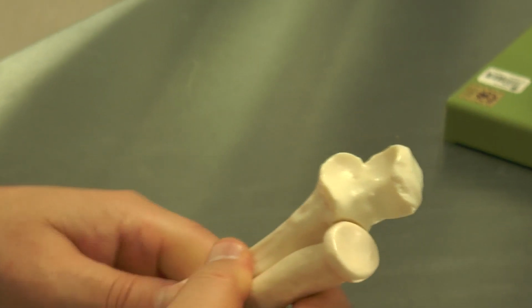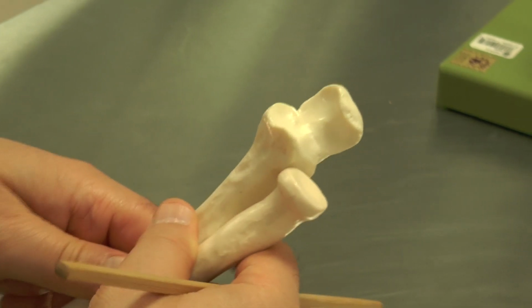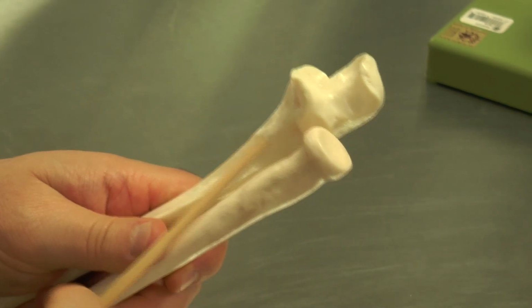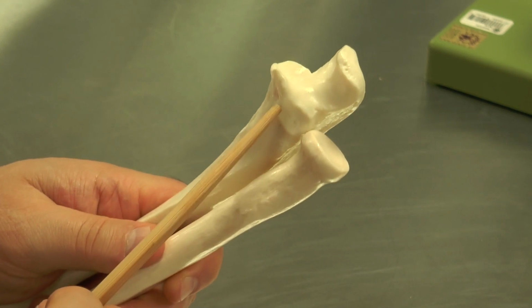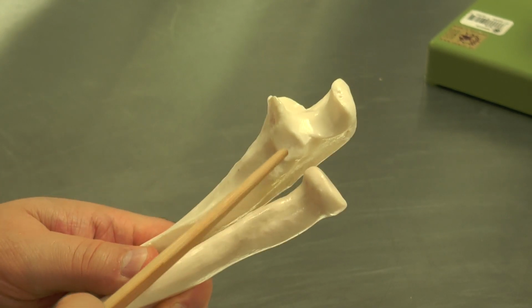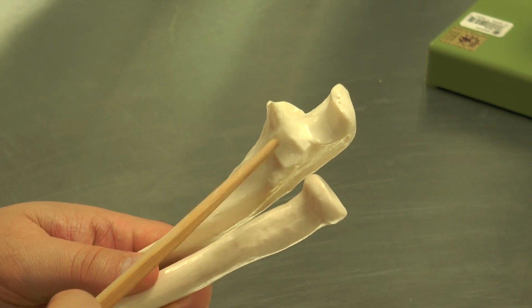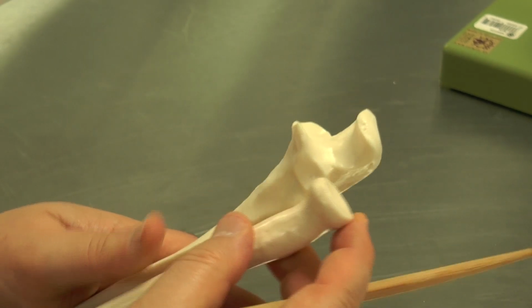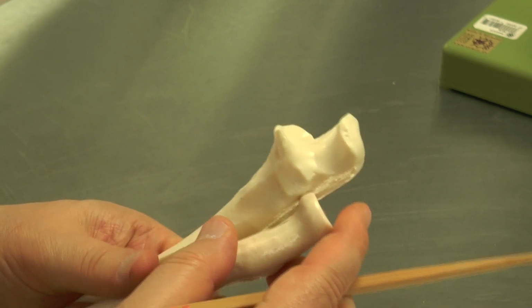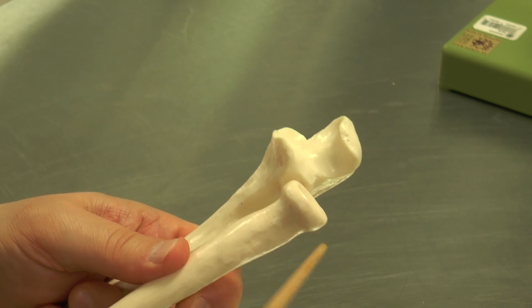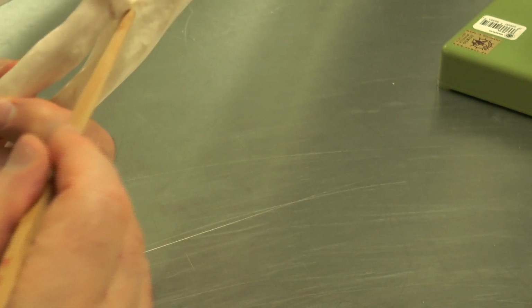The significance of this is that there is a ligament that attaches to the anterior margin of the radial notch, surrounds the head of the radius, and then attaches to the posterior margin of the radial notch.